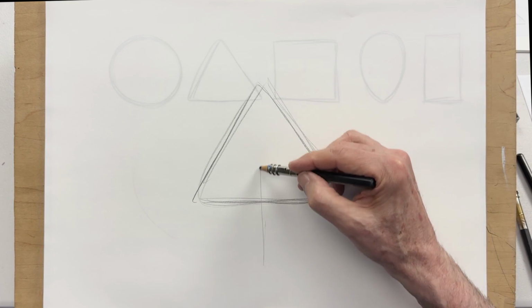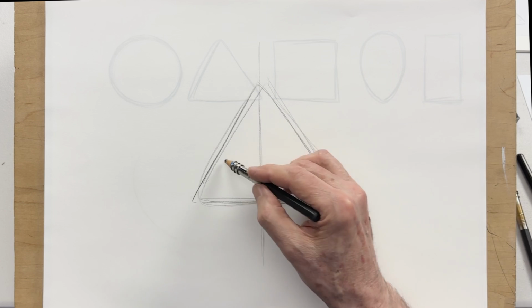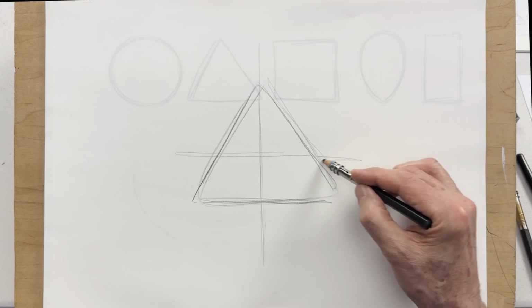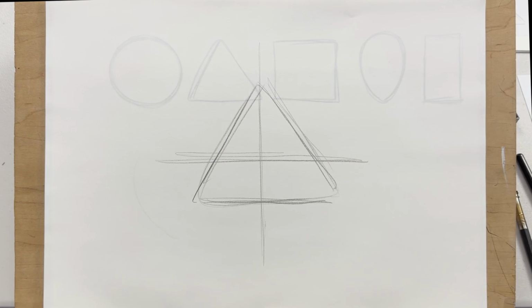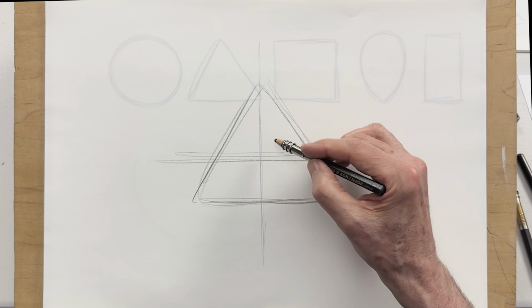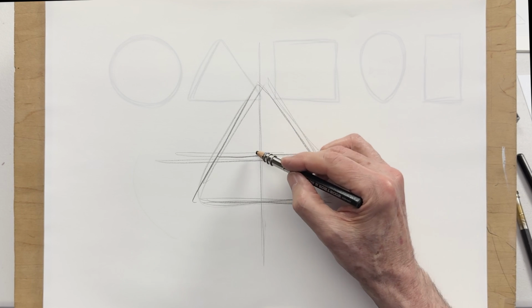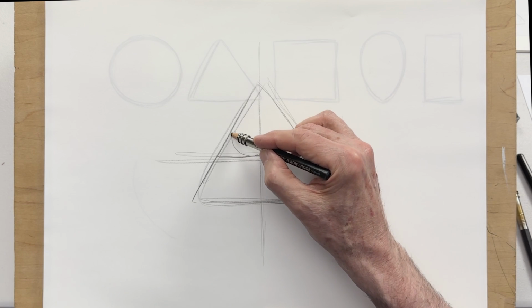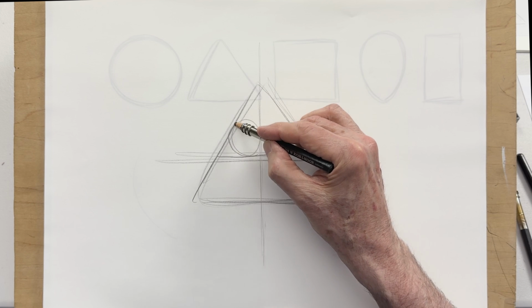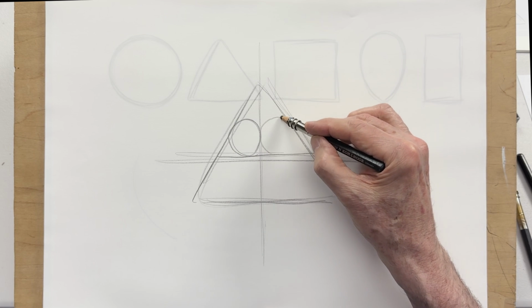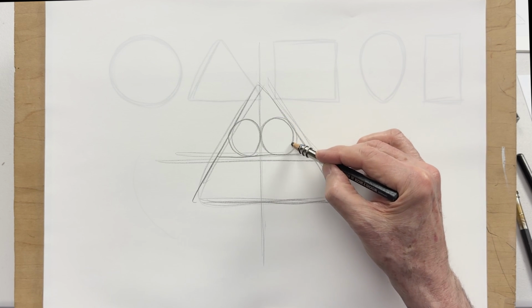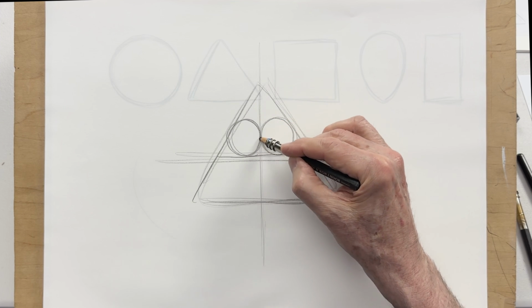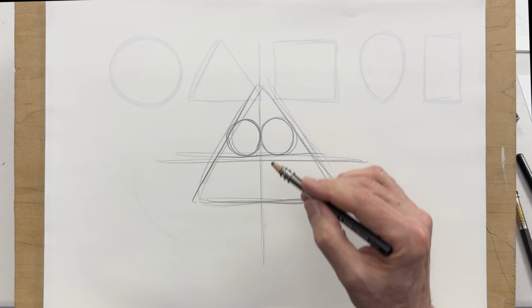We will use our median line. We will use the eye line, same as the oval, same as the princess. On that eye line, we will do 2 large circles, 2 large eyes, both the same size.